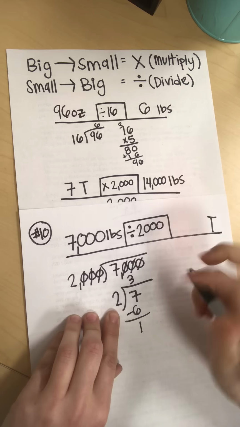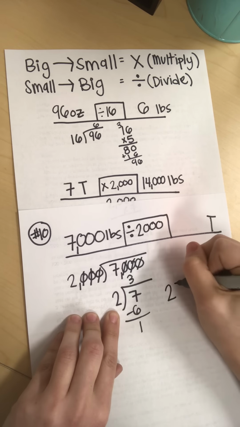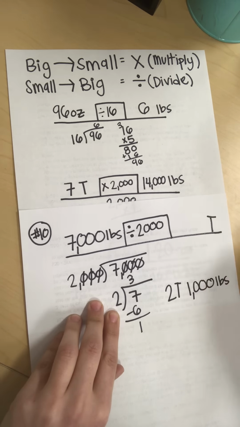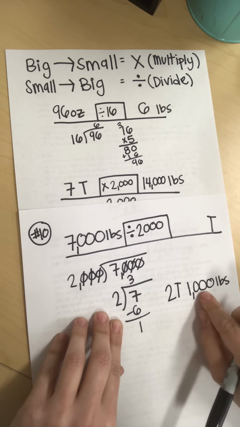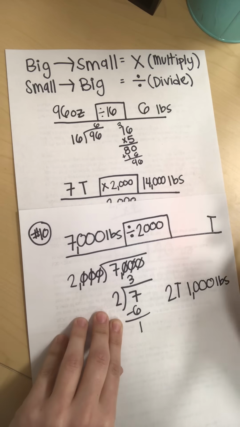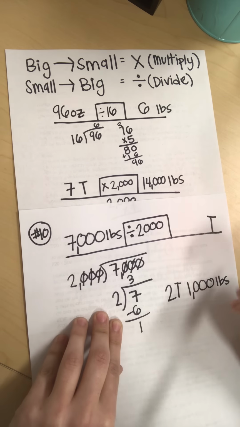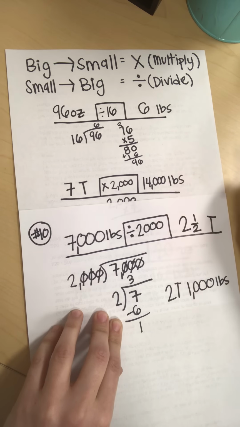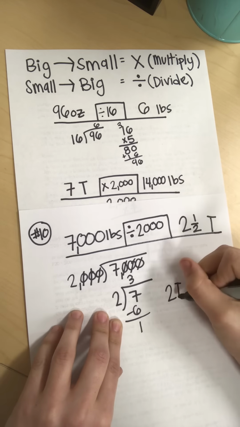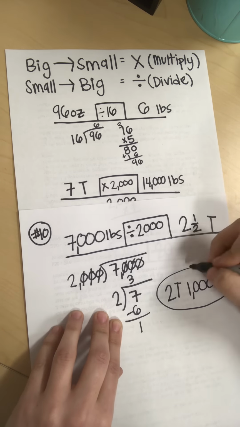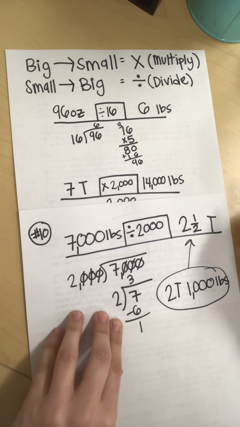You have 2 tons and 1,000 pounds. I know that 1,000 pounds is just half of a ton because 2,000 pounds equals 1 ton. So I have 2½ tons. Or if you put 2 tons, 1,000 pounds, that's also correct, but this is probably going to be easier to write.